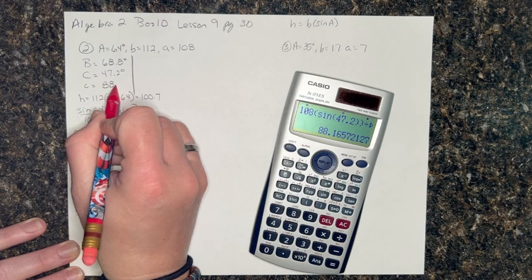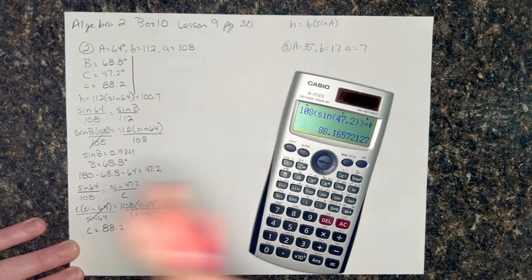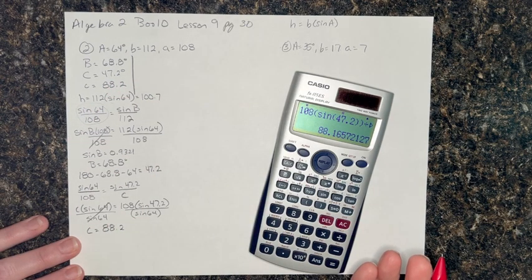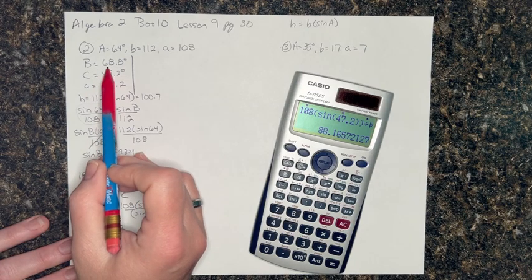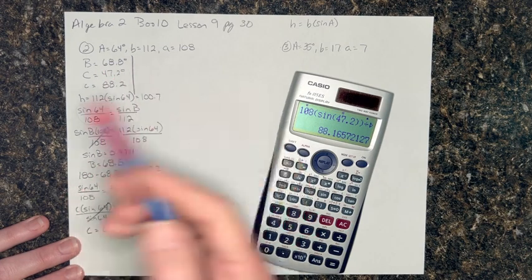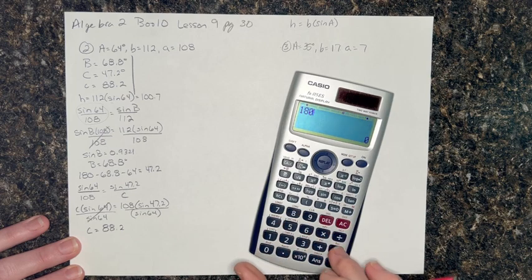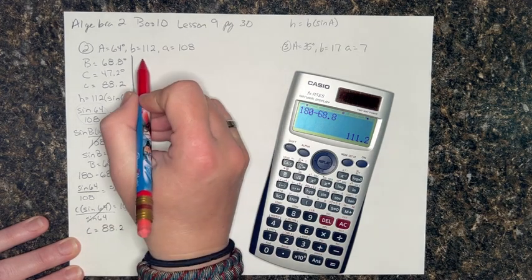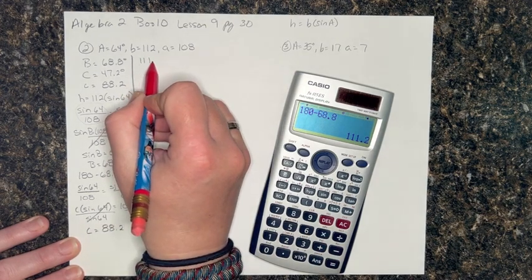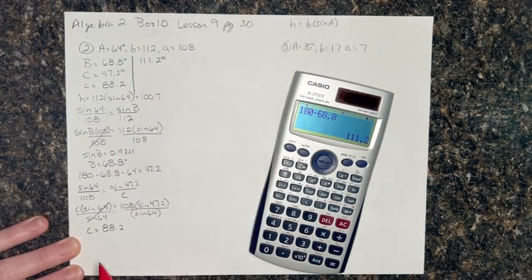So 88.2. But remember, there are two triangles here. B can be 68.8, but it can also be the supplement of that. So now we need to take 180 minus 68.8. So B could also be 111.2 degrees.